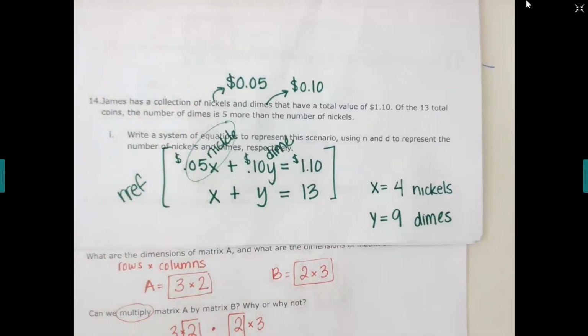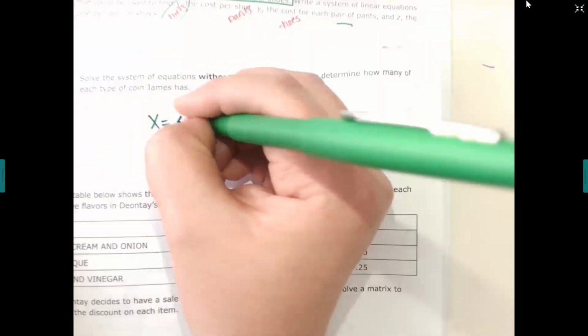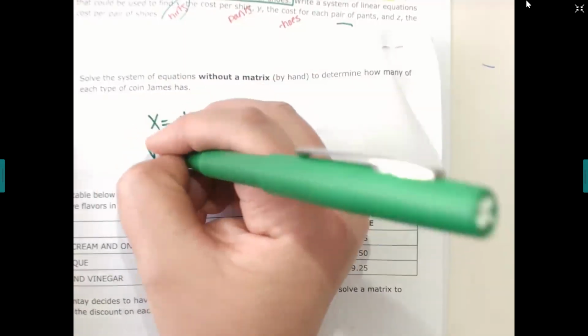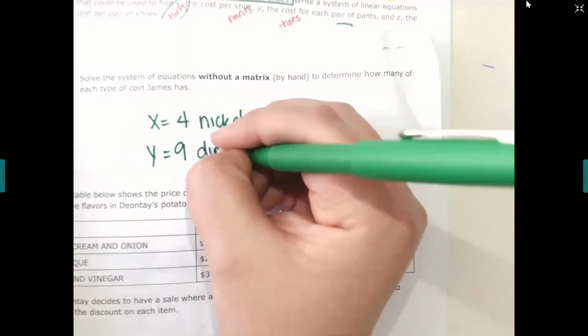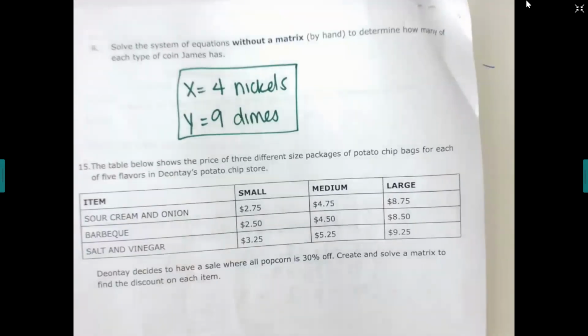Now, if you turn the page on your review, the next part tells you to solve it, but you just did it. So I'm just going to put the answer here. Okay, it was X equals 4 nickels and 9 dimes. Because I just did it since it got split on the page. Okay, but that's really just the same question, okay?